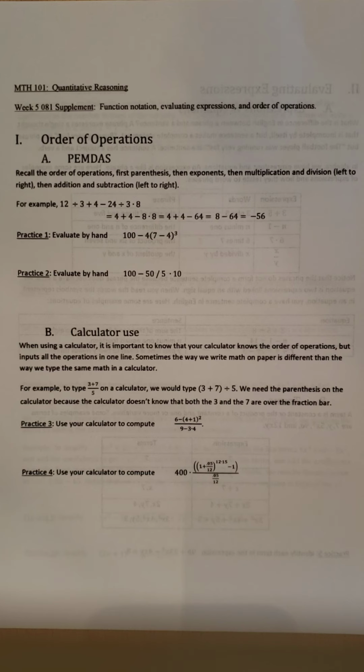Okay, this is going to be the week 5 supplement for Math 101. We're getting into the algebra section, so we're going to review a little bit of the things that you need for algebra. The first one is the order of operations.